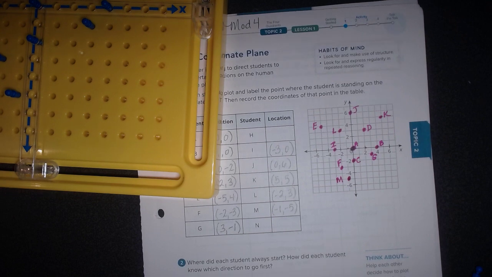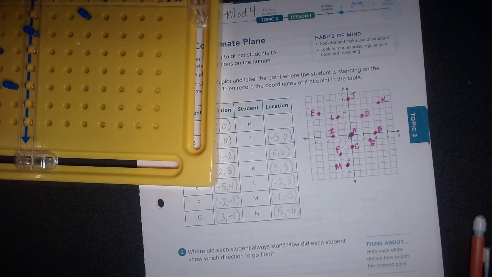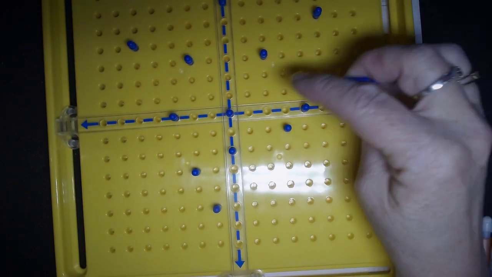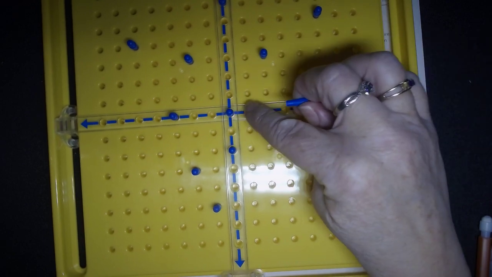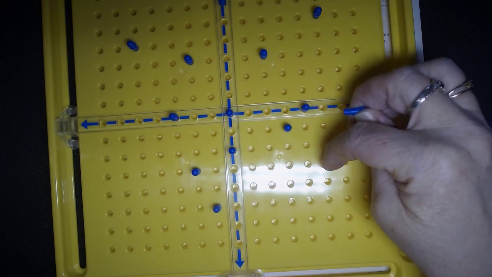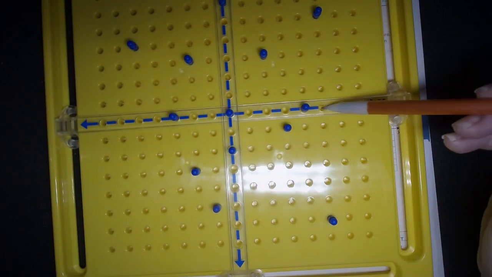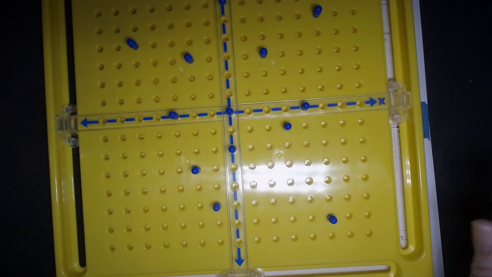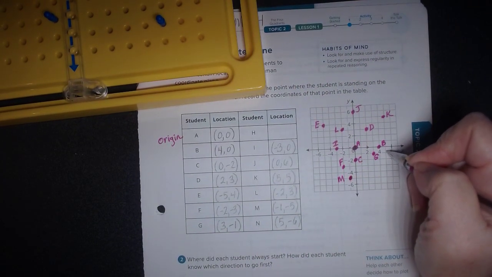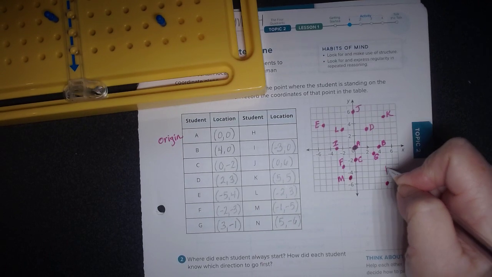And then the last student is going to be at 5, -6. The 5 is positive. I go what direction? To the right: 1, 2, 3, 4, 5. -6, I'm going to go down 6: 1, 2, 3, 4, 5, 6. Double check it. That's correct. And we'll put it on our coordinate plane. Over to 5 is here. 6 is here. Oh, I didn't mean that stray mark. That is letter N.